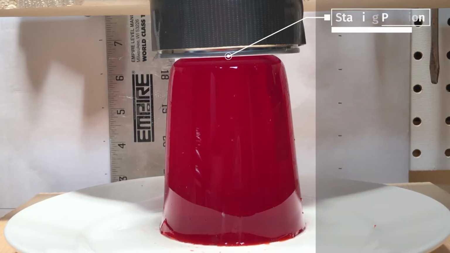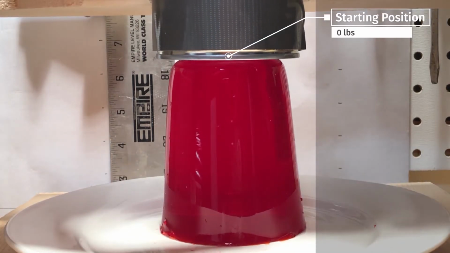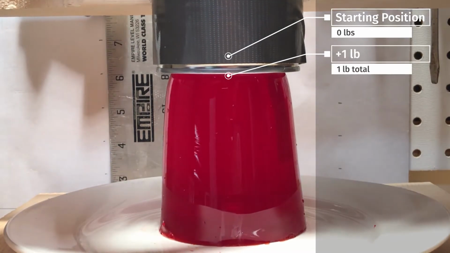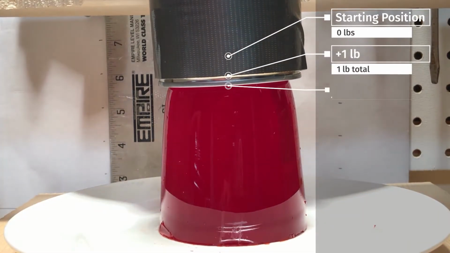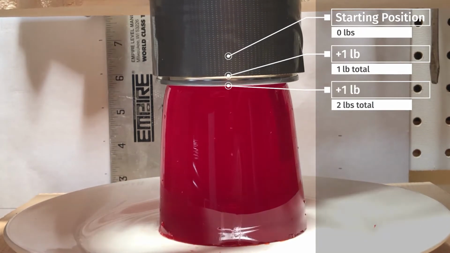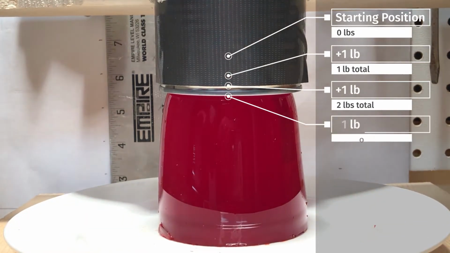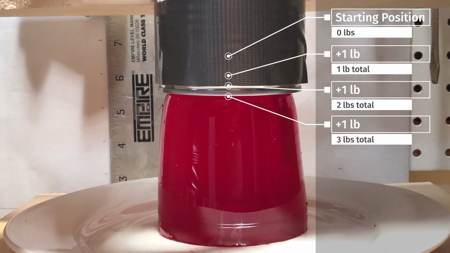In both experiments, we start with an unloaded sample and measure its original length. Then we add the load on top with 1 pound increments up to 5 or 6 pounds. From images, we can further determine the sample length change for every step.